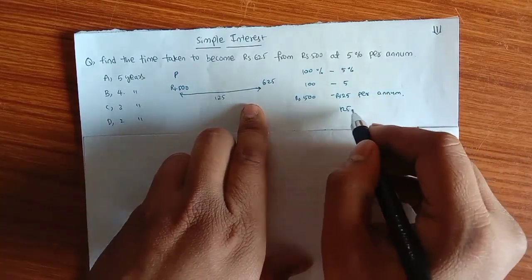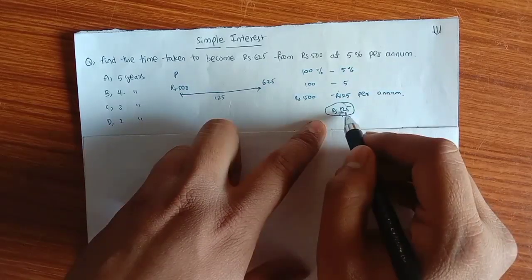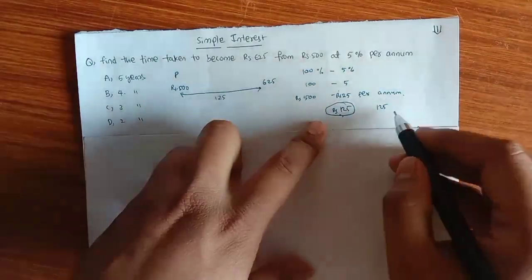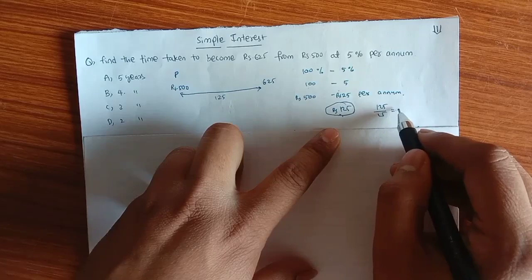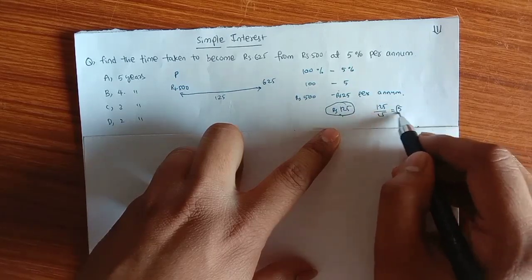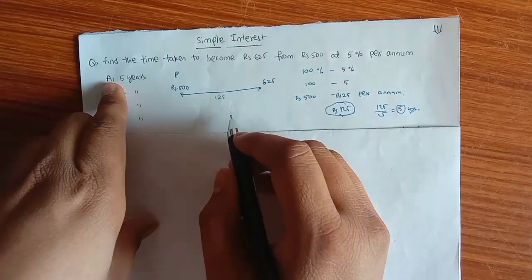For 125 rupees of interest, let us divide 125 by 25, which is 5. So this means 5 years, and our option is A.